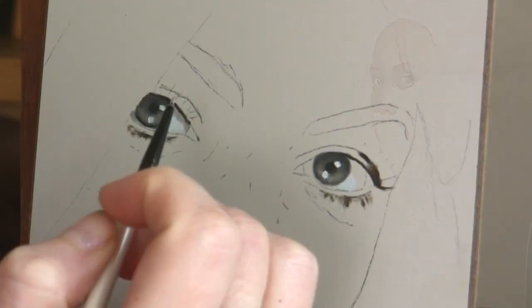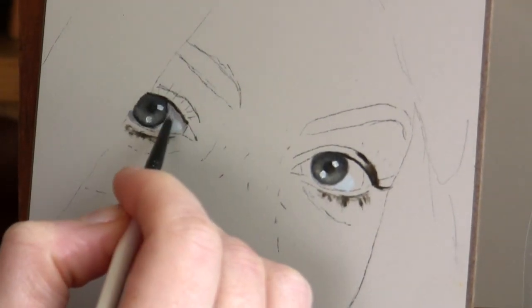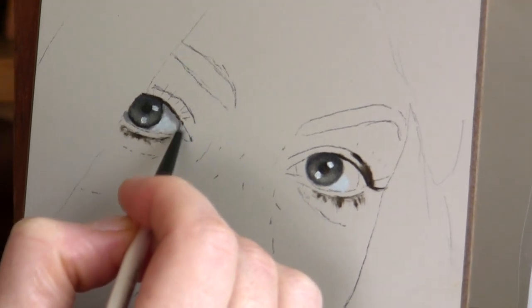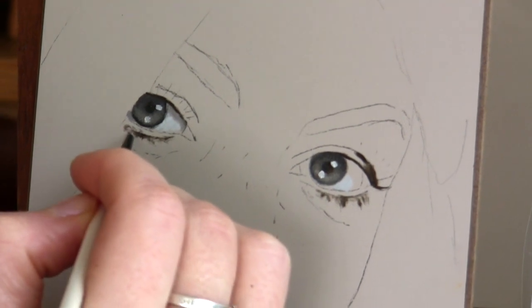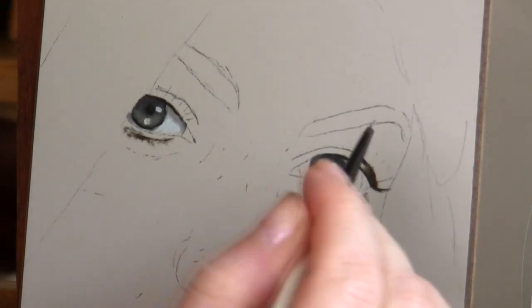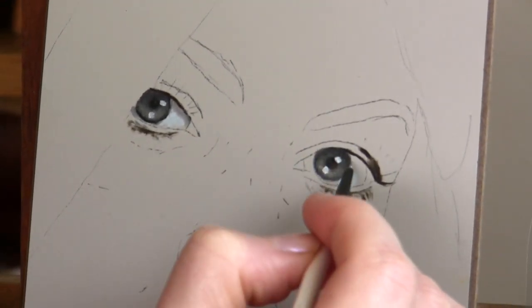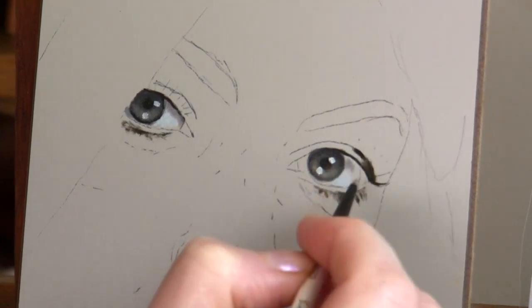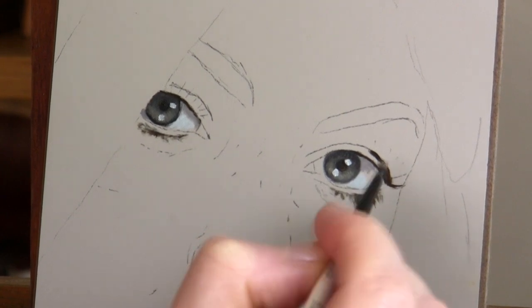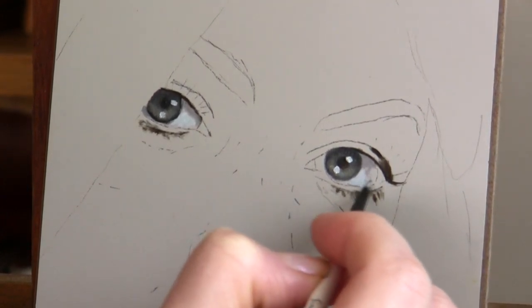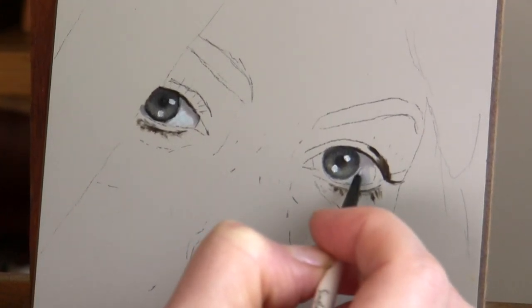I begin working on my paintings by painting the eyes first, and I place the iris first. I pay attention to the roundness of the shape. They must be round, and they get partially covered by the upper eyelid. This is super important to catch.